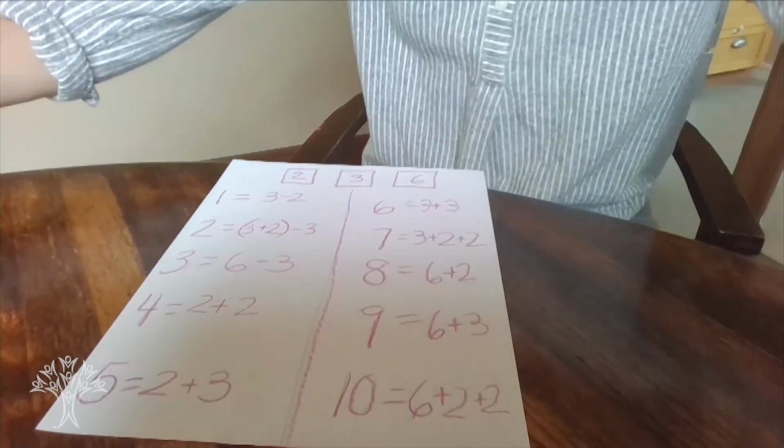Thank you so much. So this is a great way to practice our strategies and how we can get to numbers in lots of different ways. You can extend this game in many ways. You could play with more than just 1 through 10.